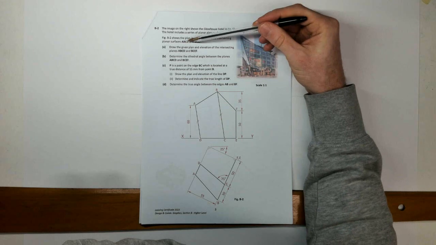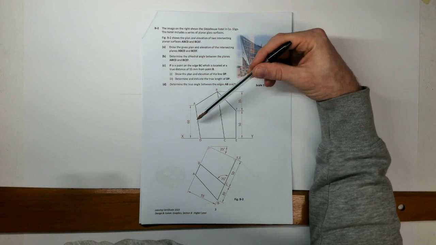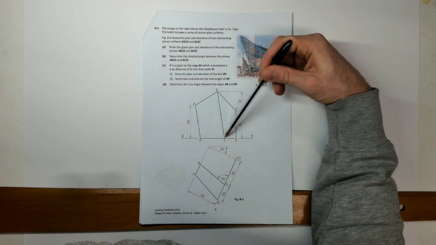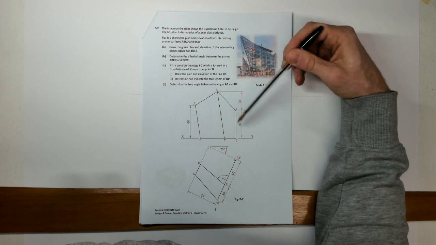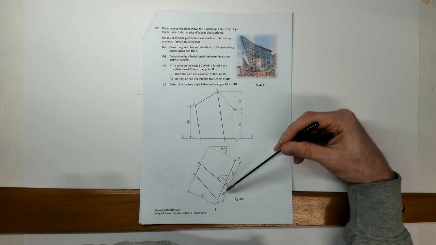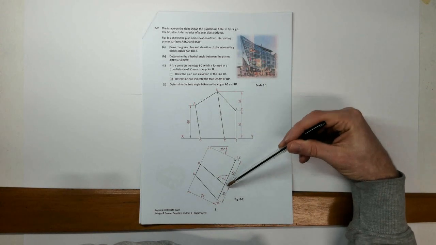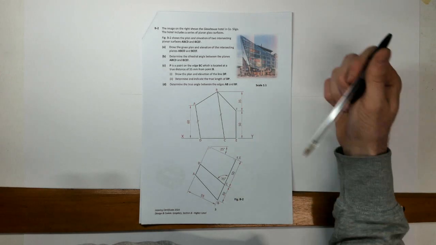Figure B2 shows the plan and elevation of two intersecting planar surfaces A, B, C, D and B, C, E, F. We can see A, B, C, D here, and then in the plan view, B, C, E, F is appearing as an edge view. So it's a vertical plane there.